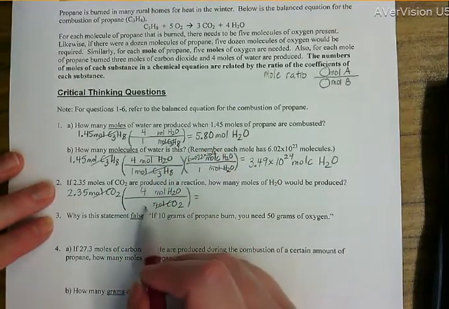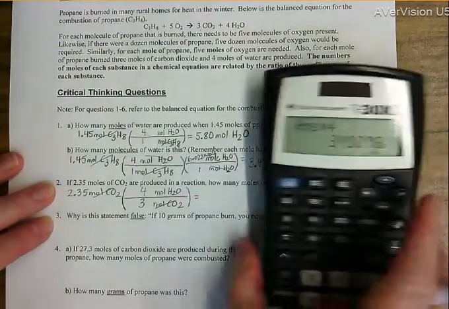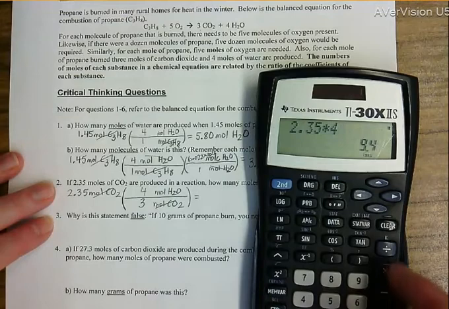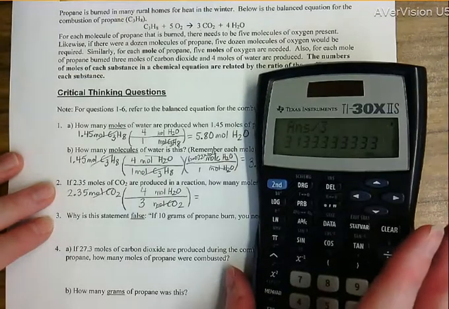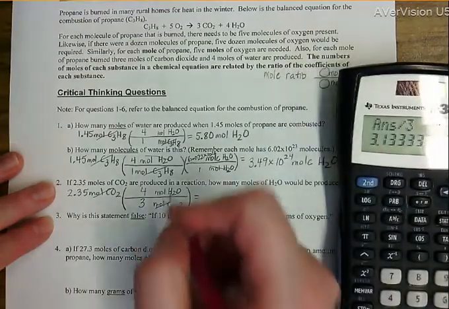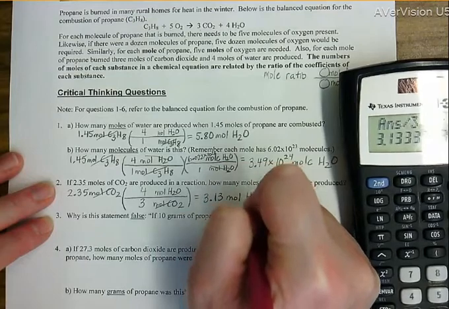And my coefficient on carbon dioxide is 3. So 2.35 times 4 divided by 3. And again, I want to use 3 significant figures, so 3.13 moles of water.